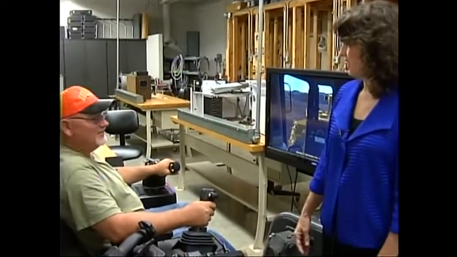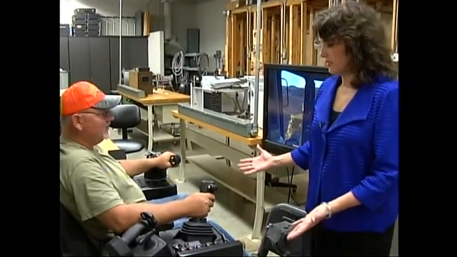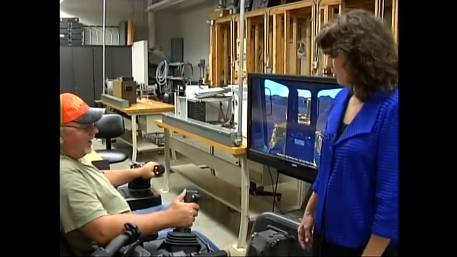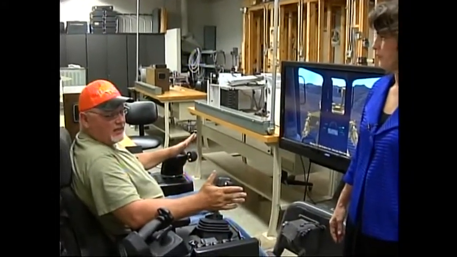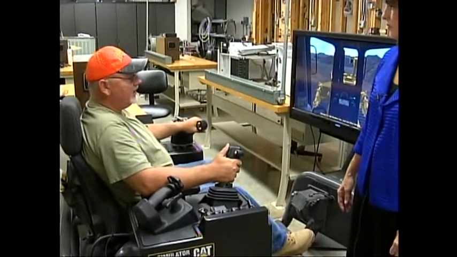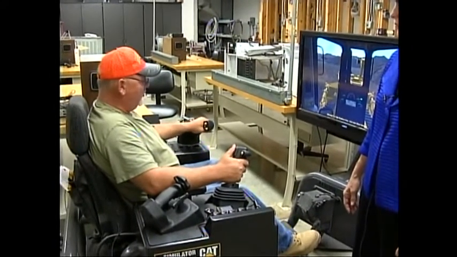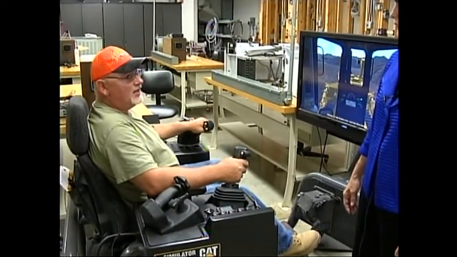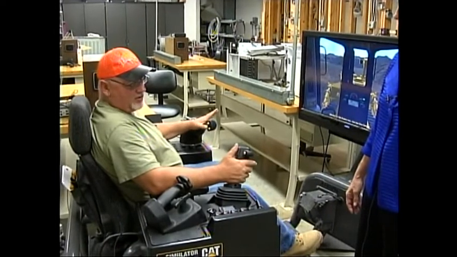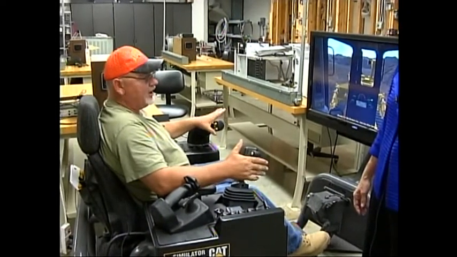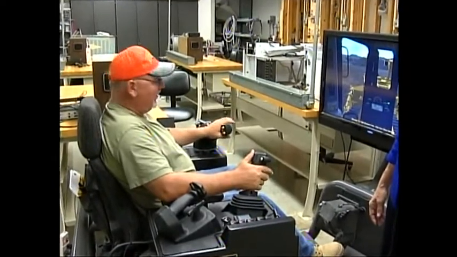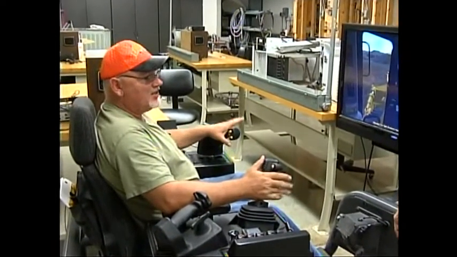Now we're going to check out one of our heavy equipment simulators. I'd like to introduce Claude Brown. He's one of our students here. And Claude, why don't you tell us a little bit about this simulator? Well, this one here is a D8 Caterpillar simulator. It familiarizes you with all the controls of a D8 Caterpillar dozer. And so when you actually get on the piece of equipment, you have knowledge of what everything does. And it's just a bonus.